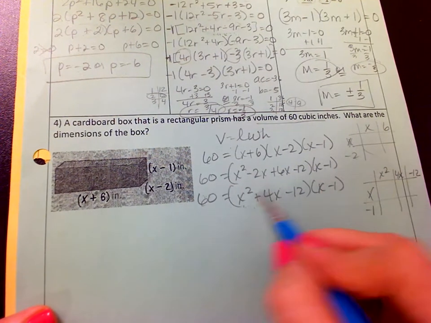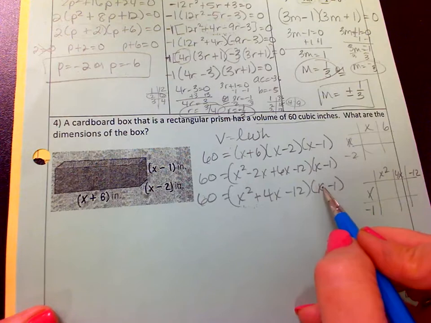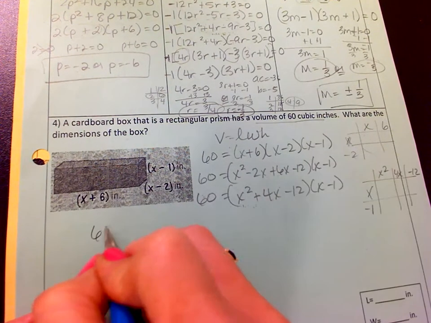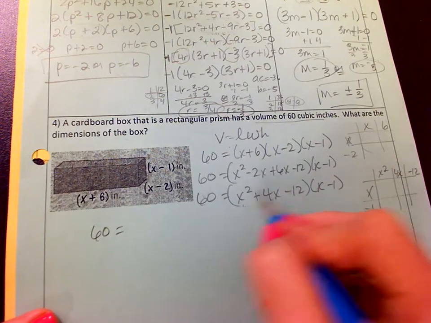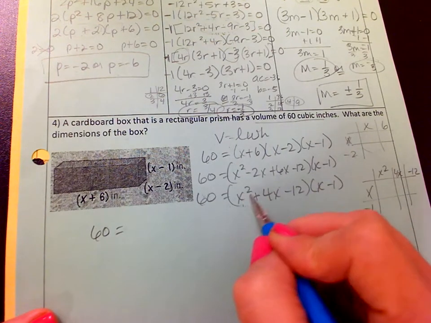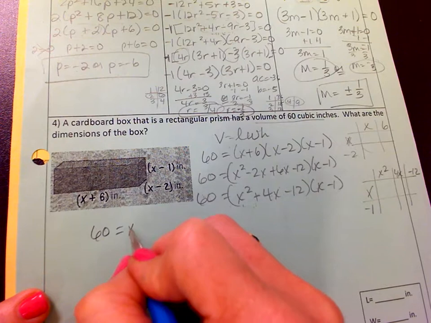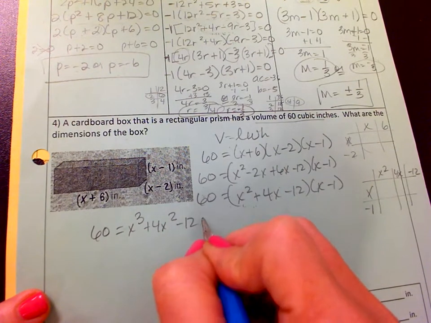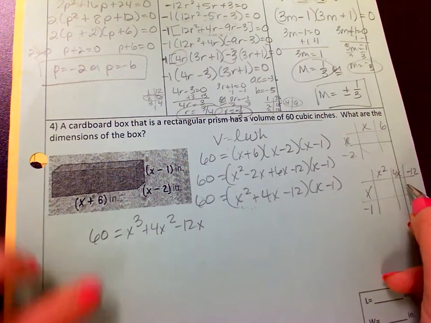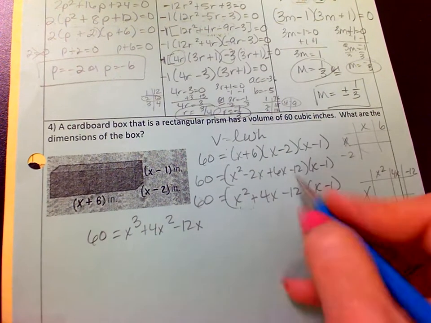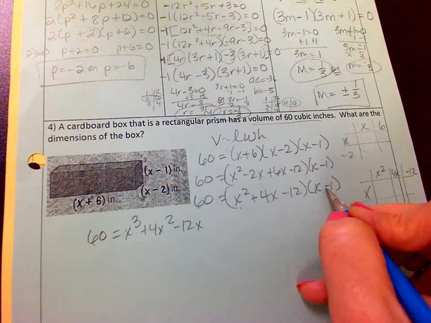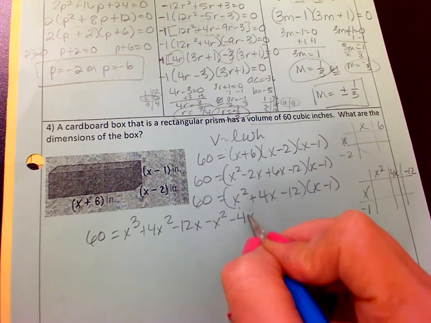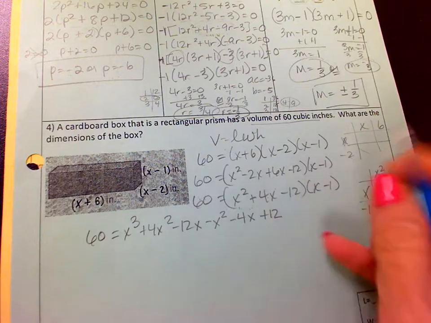Or you could do your distributive property, which really that's what you're doing. You can do your distributive property for each of these. So I'm going to bring this way over here because it's going to need more room. I'm going to go ahead and distribute this x to each of these terms. So that's going to be x cubed plus 4x squared minus 12x. Now you do the table, and I guarantee we'll meet at the same spot. Then I'm going to distribute the negative 1 to each term. So I'm going to have a negative x squared minus 4x plus 12.